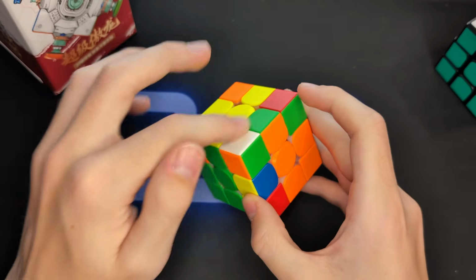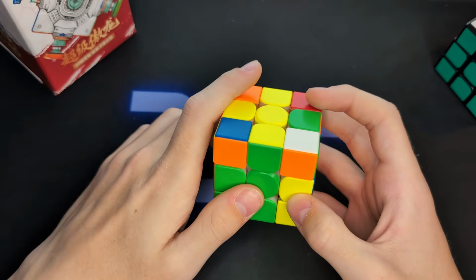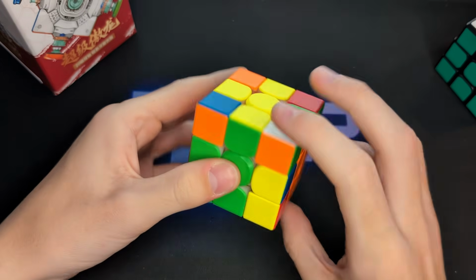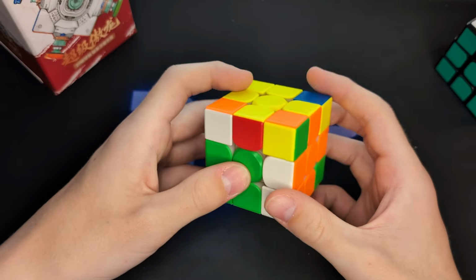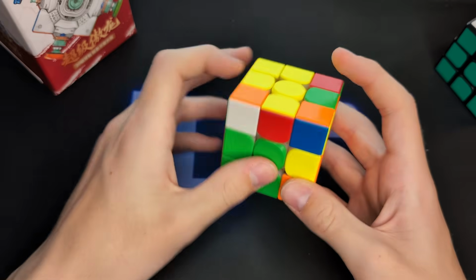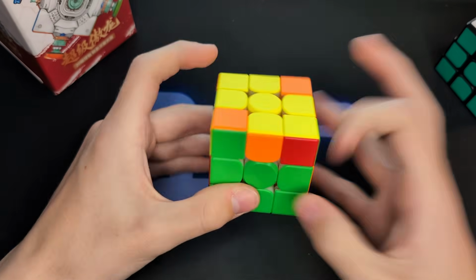So if you have something like this where the corner is on the yellow side, edge is over here, you can bring the edge into the back and then do a U2. When you bring the edge into the top layer, that sets up a 3-mover.